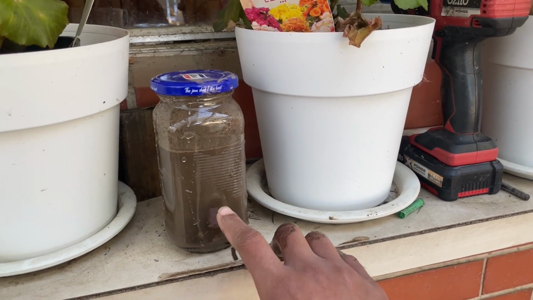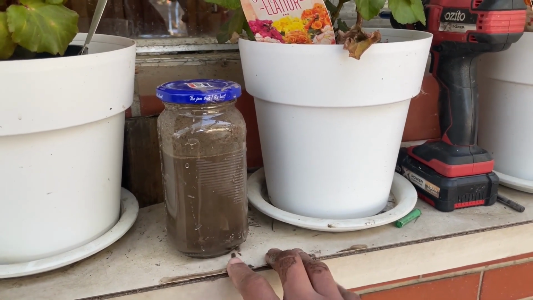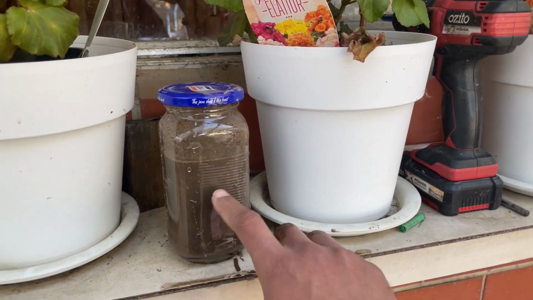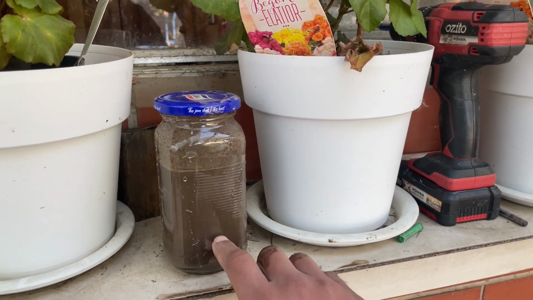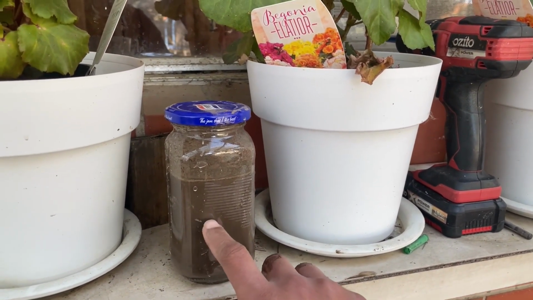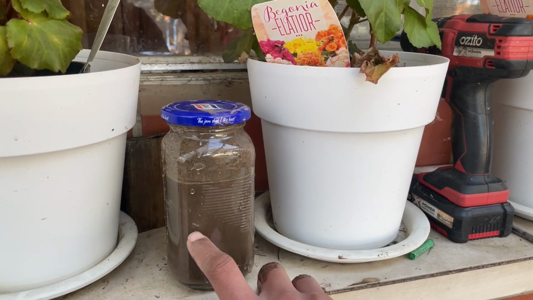So you're going to first have that sand layer, because those are the coarse particles, so they're a lot heavier, a lot denser. So it's going to be the first one falling off, and then the next layer is going to be the silt layer, and the final layer is going to be your clay layer.